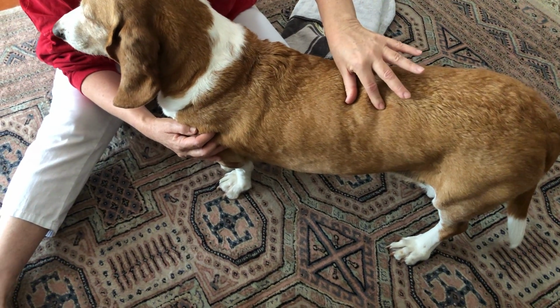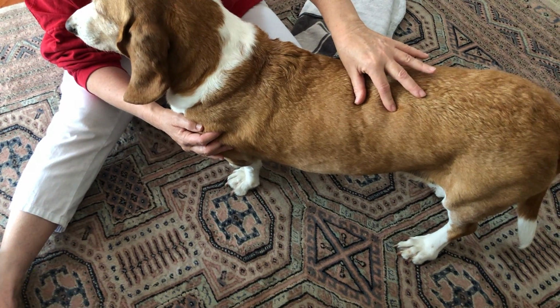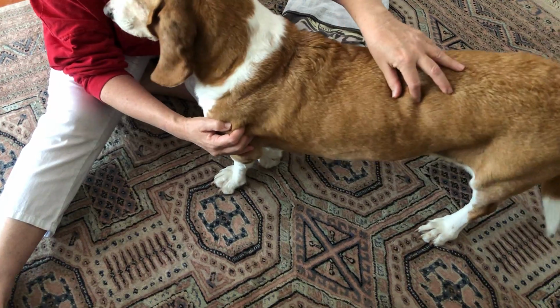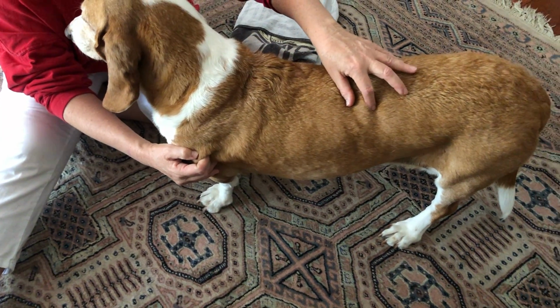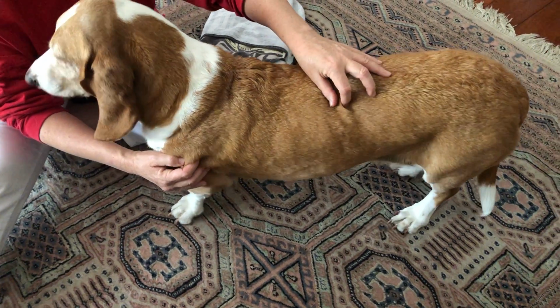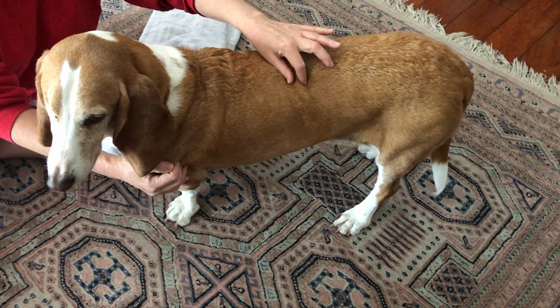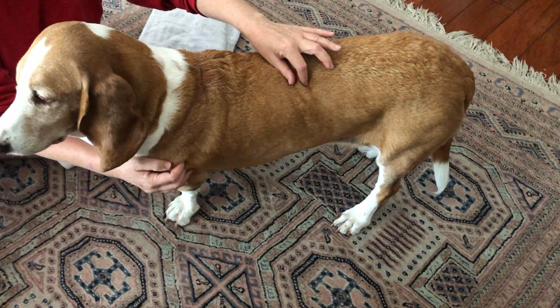So I get in between 23 kidney and 20 spleen. I go one up cranial for bladder 22, which is triple heater, and one more intercostal space for bladder 21, the stomach.